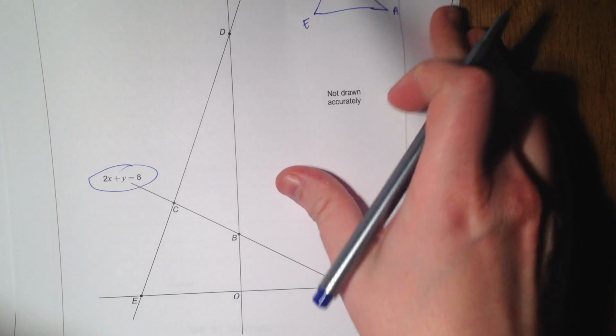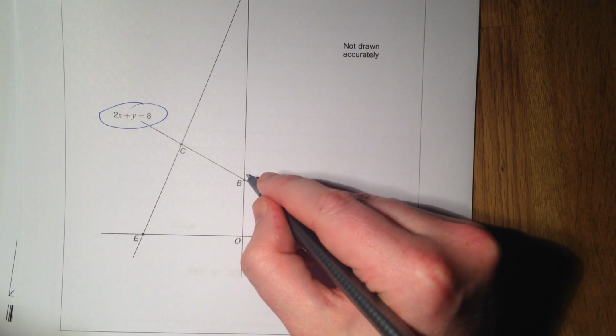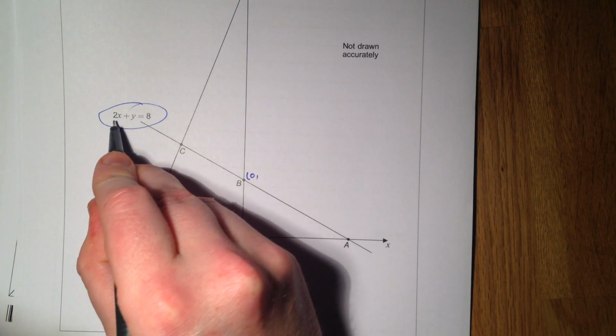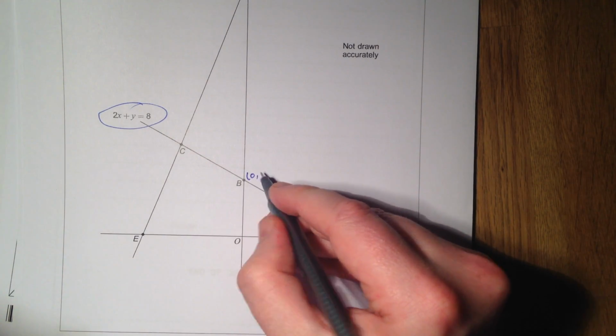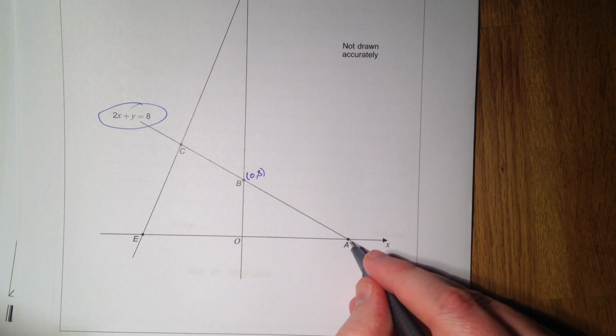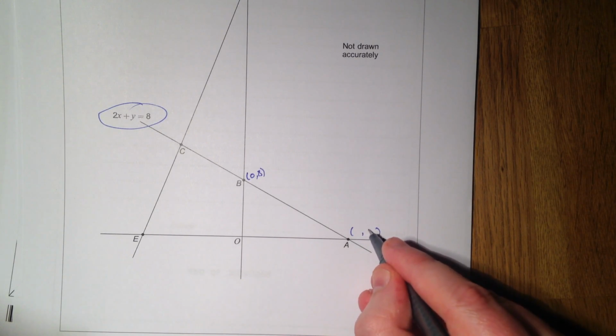So for instance, I know that the x coordinate here is 0. So I'm going to plug in x is 0 into that. Now if x is 0, that means all of this 8 must come from this y. So that's going to be 8. This one here, I know that y is 0 along the axis.